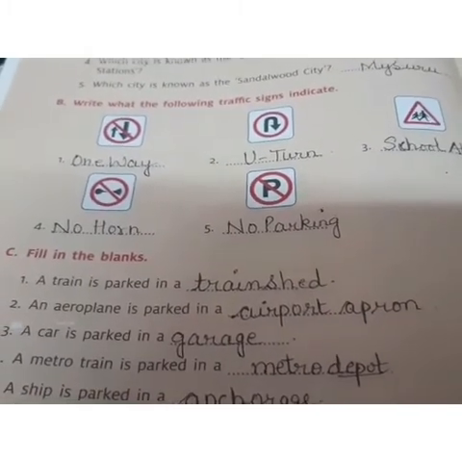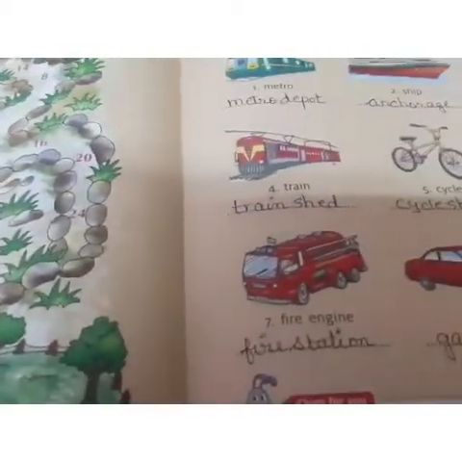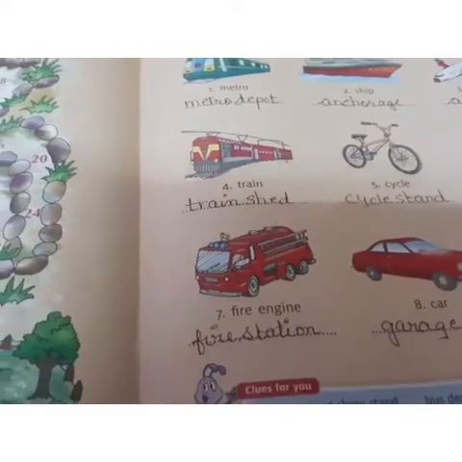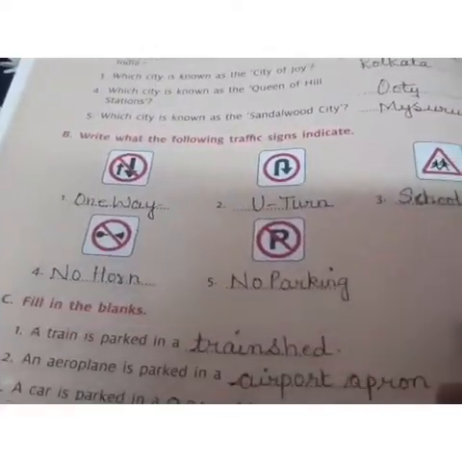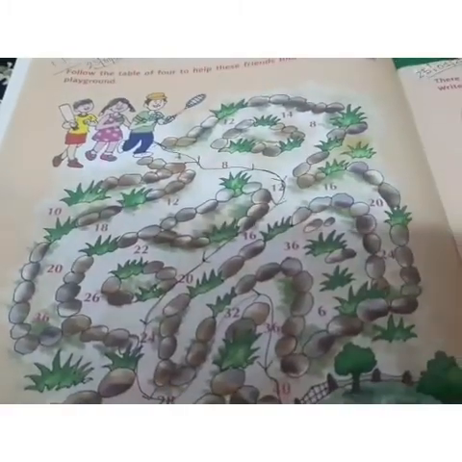So dear children, there are 2 lessons that you have to write in your notebook. One is your lesson number 10. This you have to write in your notebook, and then revision exercise 2. This also you have to write in your notebook. Activity 3, you have to just complete it in your textbook only.